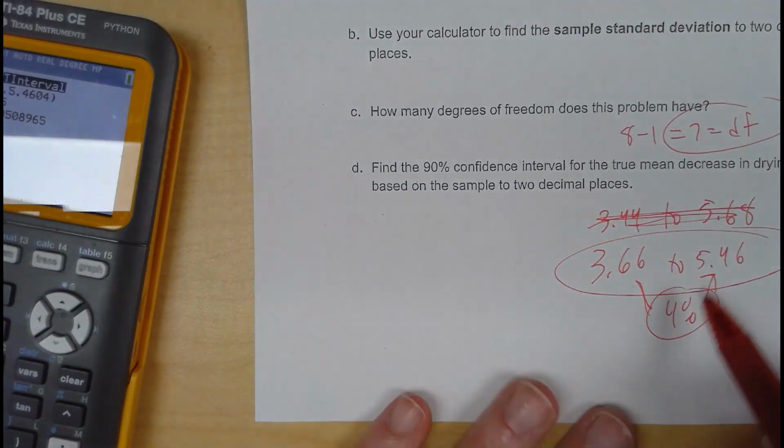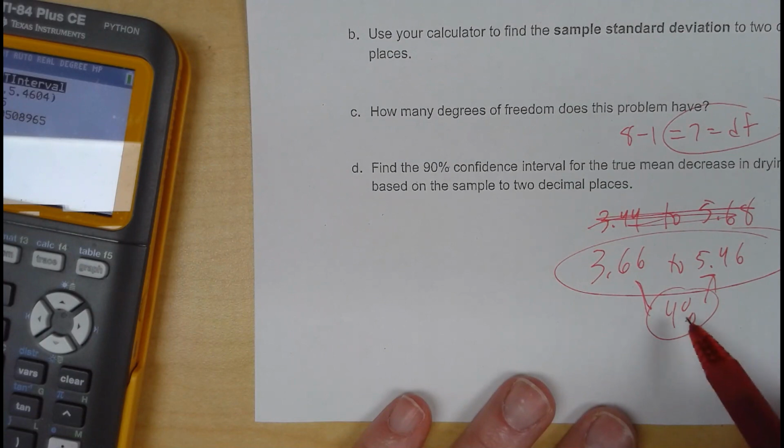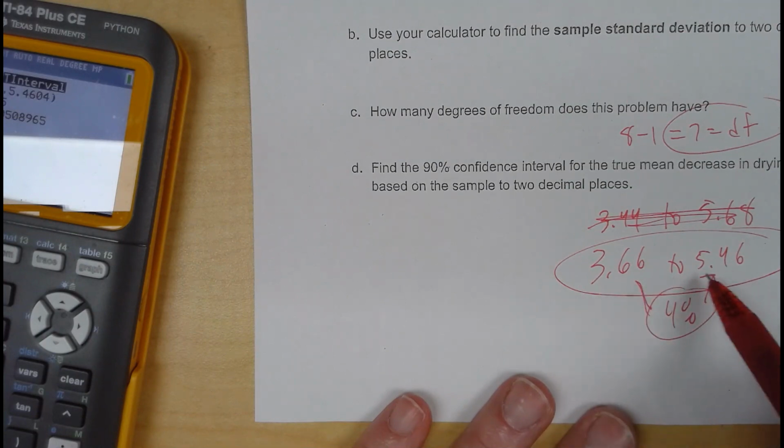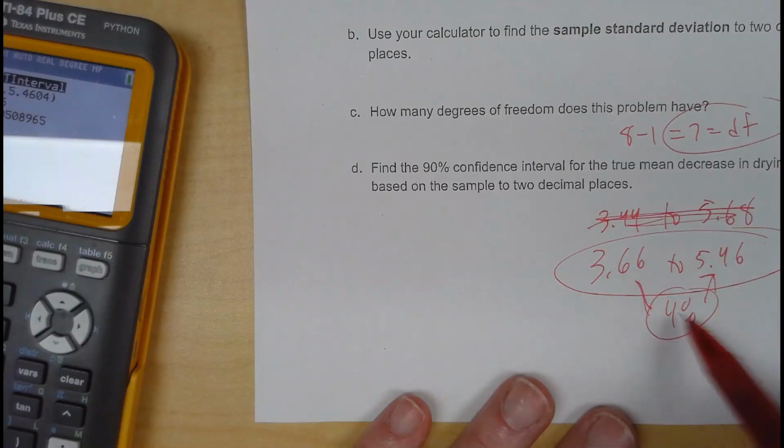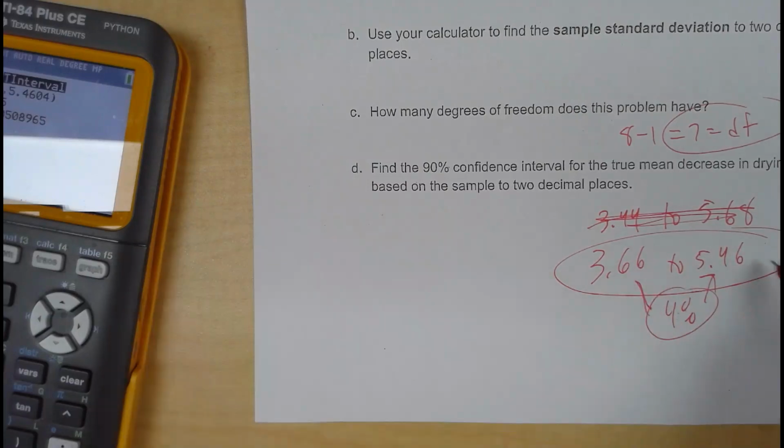So they're claiming 4%, and that's the target value. So I'm 90% sure that the real average is between those two. So it could be below 4%. You know, it's kind of a crapshoot. We really need more data on this.